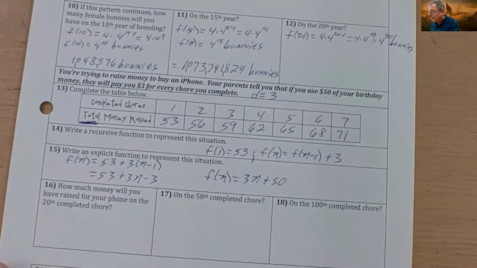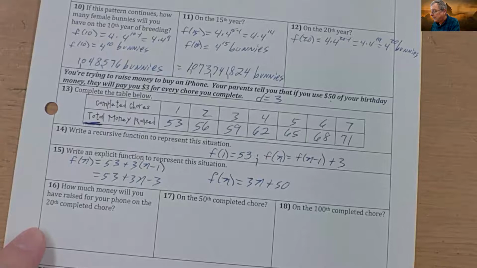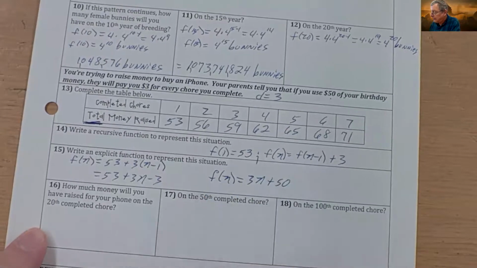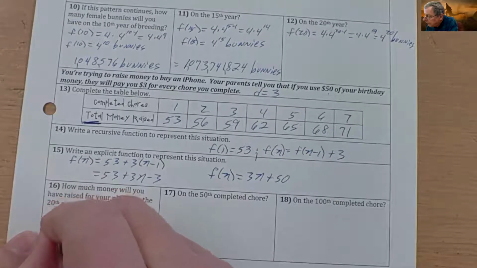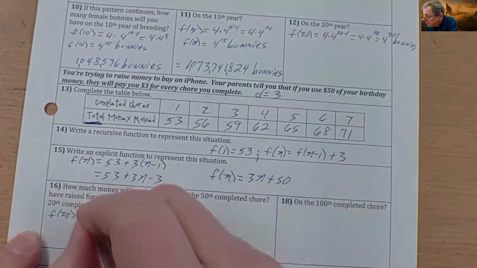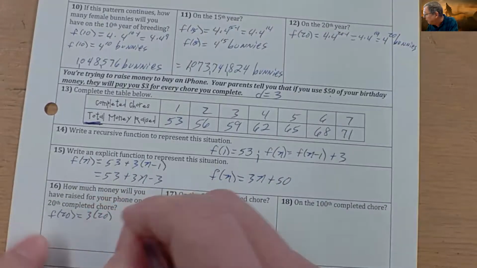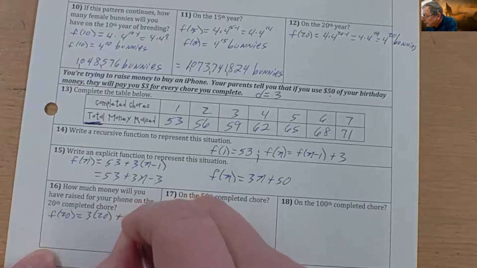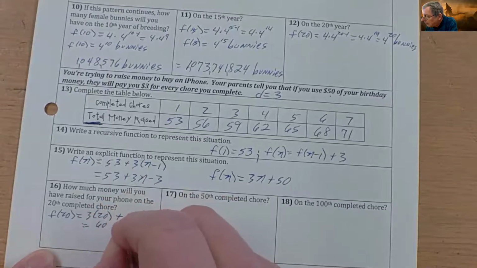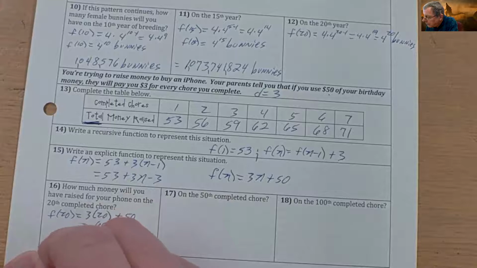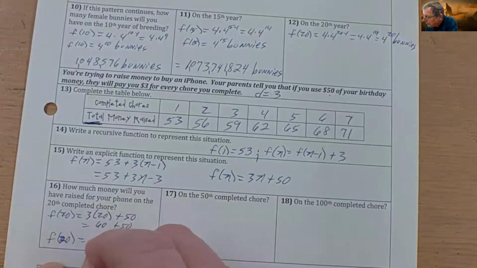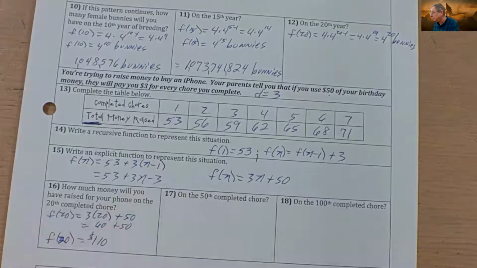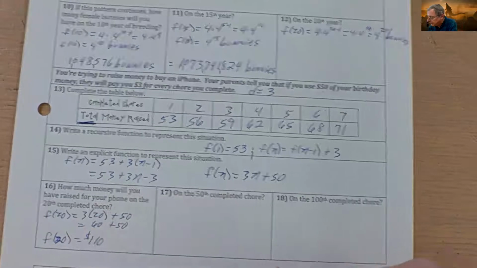Number 16. How much money will you have raised on your phone on the 20th completed chore? Well, here's our explicit. So we want f of 20 equals 3 times 20 plus 50. So 60 plus 50. After the 20th term, you would have $110. Still a long way from buying an iPhone these days, since they're ridiculous.